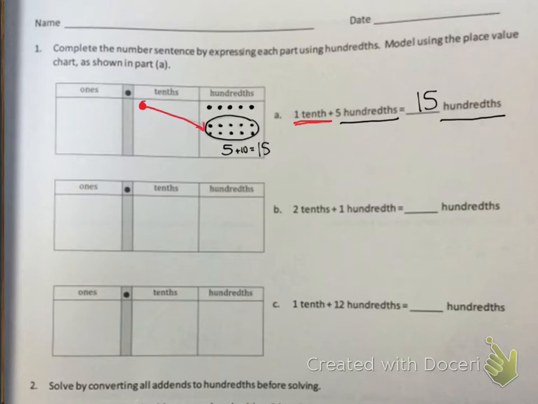All right, let's go down to our second problem, 2/10. I am going to represent the tenths in red. So we have 2/10 here. Okay. I am going to represent the hundredths in black ink. All right. And they want our final answer to be in hundredths. So what do we have to do? We have to unbundle the tenths. So I'm going to unbundle the first one.